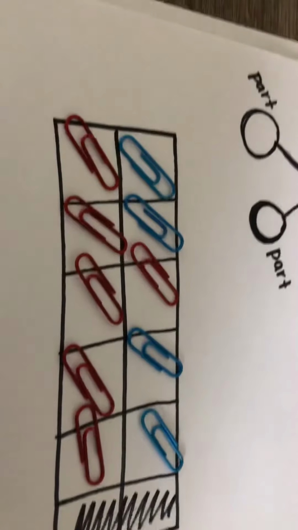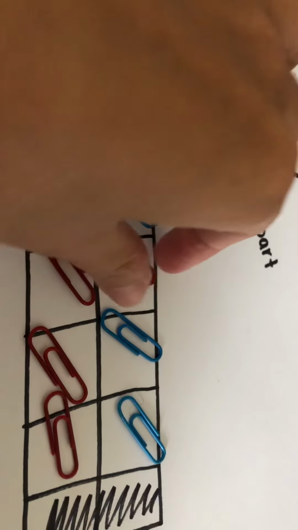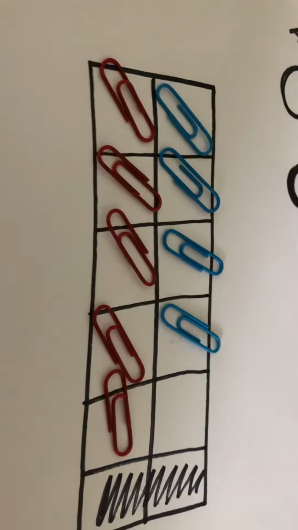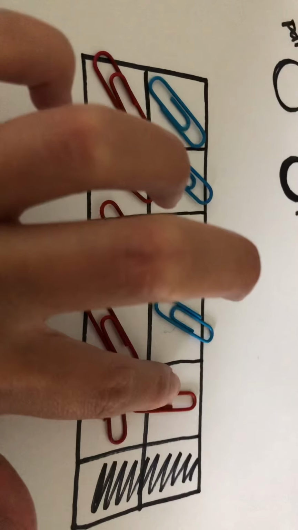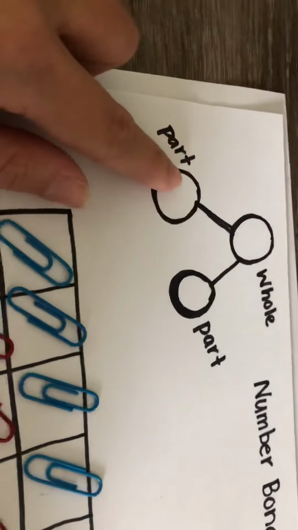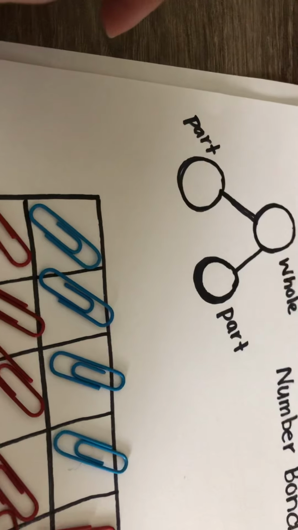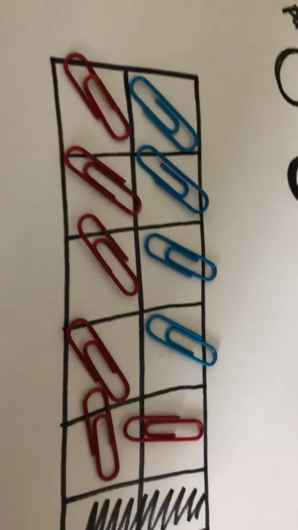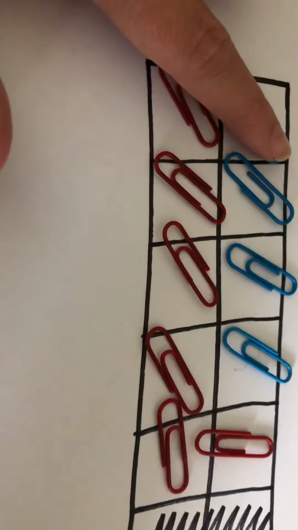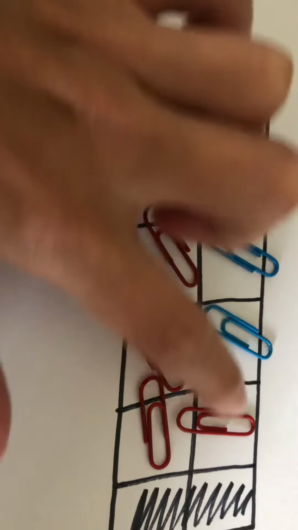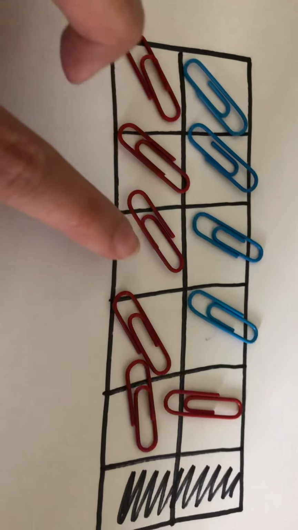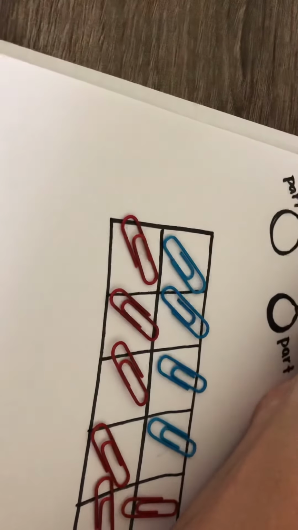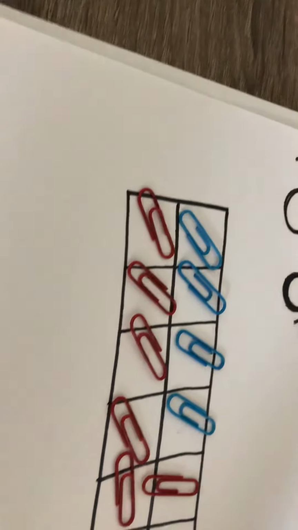So they'll need 10, and then what you could do is you could group them by color if that's a little bit easier for your kid to see. Okay, and then you want to help them fill in the parts of the number bond, right, to get the whole. And we already know what the whole is. You can ask them, how many paper clips do we have in all? Let's count. 1, 2, 3, 4, 5, 6, 7, 8, 9, 10. Good job. There are 10 paper clips all together.